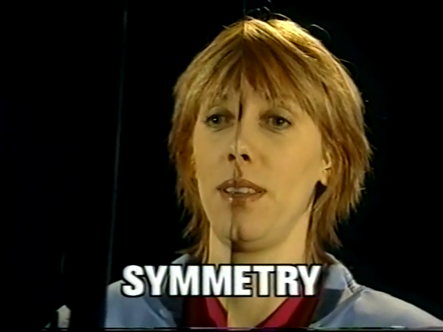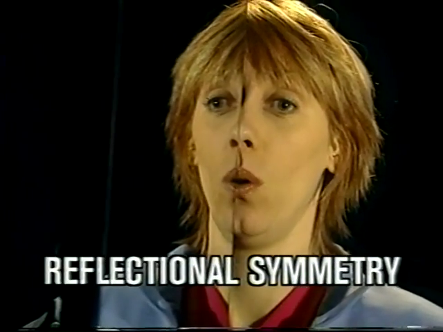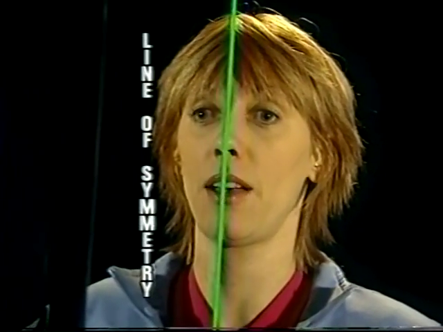When we have a shape that can be cut in half and both sides are the same, it's called symmetry, or we say the objects are symmetrical. Reflections, like in a mirror or off of a billiard table, are always symmetrical. We call that kind of symmetry reflectional symmetry, or line symmetry. That means there's a line where we could fold the object in half and both sides would match perfectly.